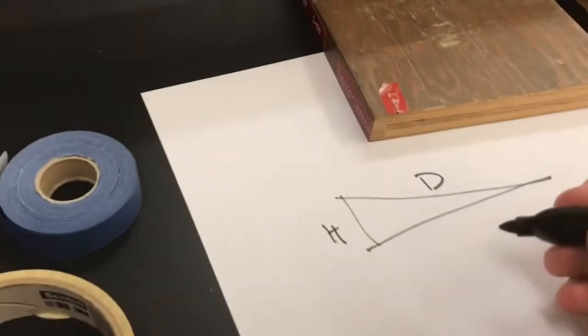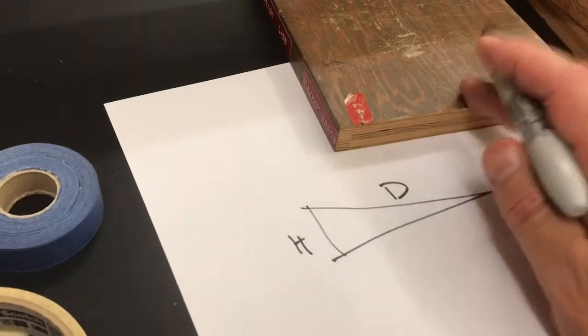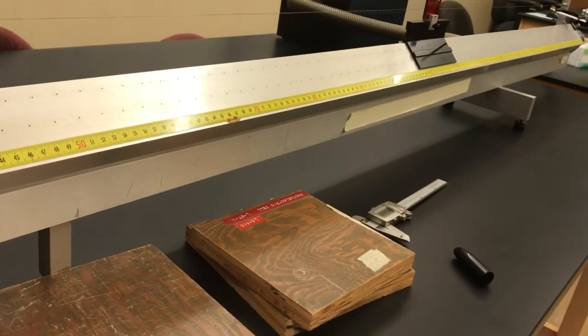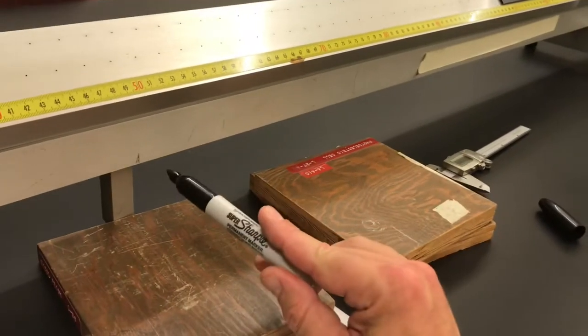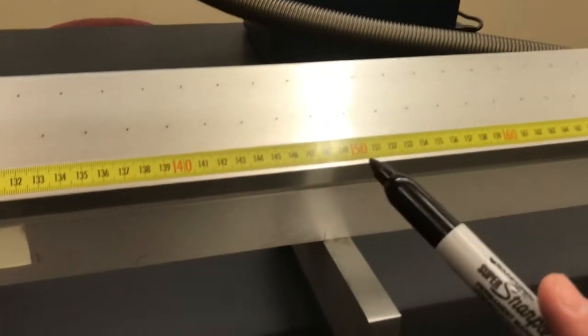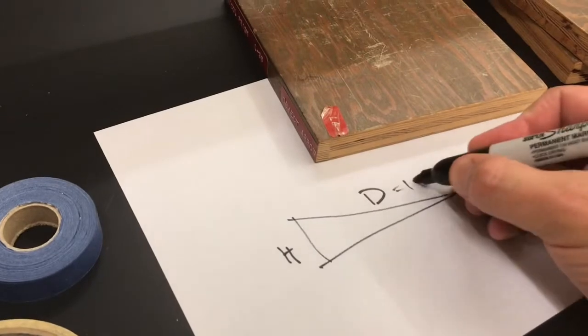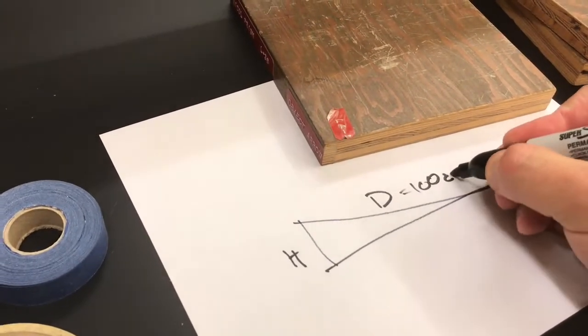So H, I'm going to measure with the calipers, that's the thickness of the block. And then D is going to be 100 centimeters, because that's the distance between these feet. This one's at the 50 on the tape, and the one over here is at the 150. So for all of the measurements coming up, D is going to be equal to 100 centimeters.